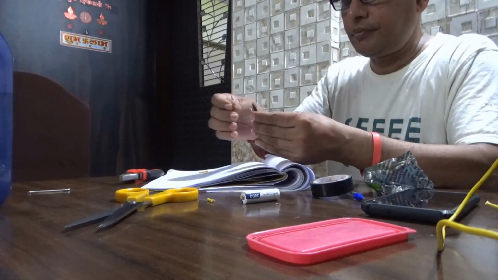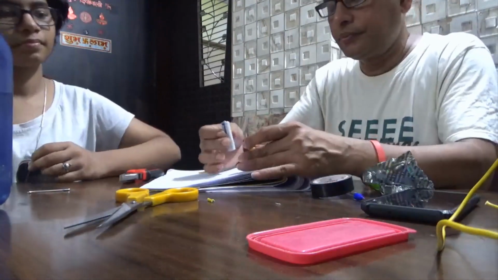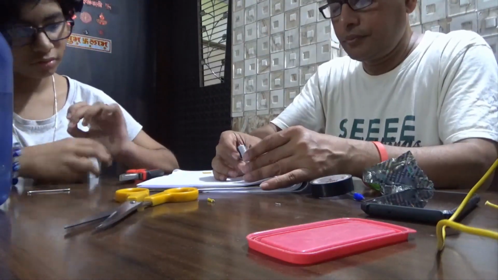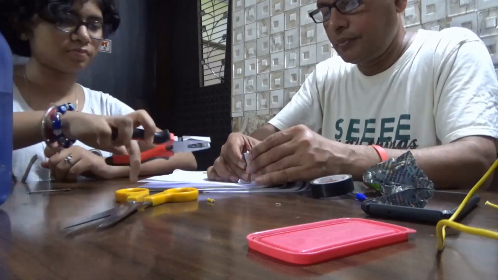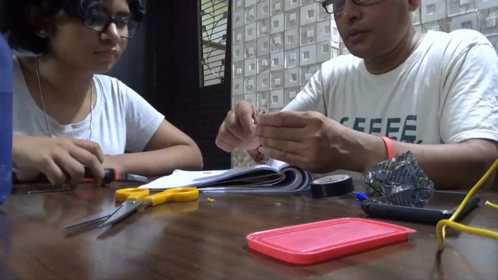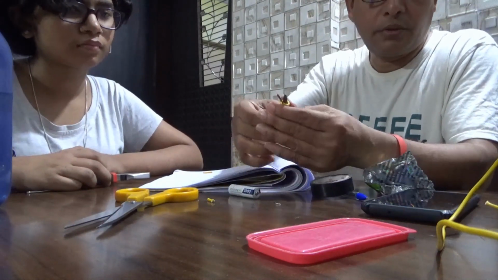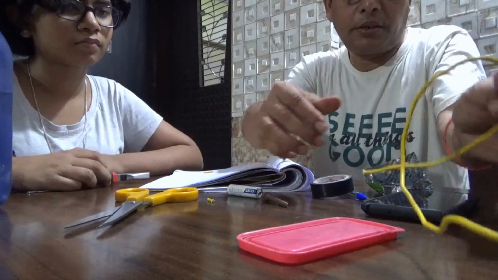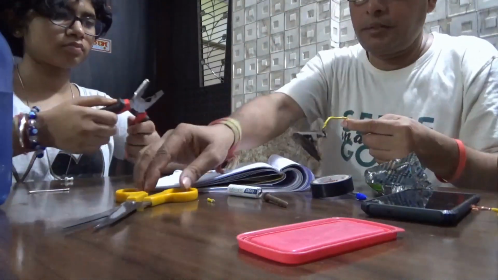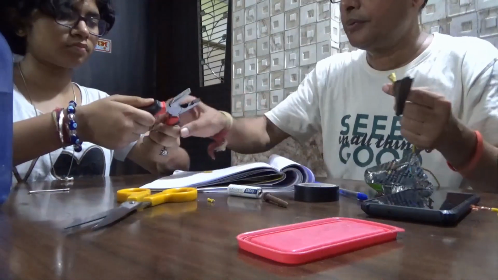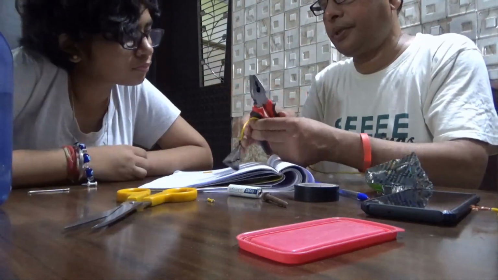Here. Will this work? Let us try now. Let's do it slowly. I'll do one thing. I'll take a bigger one so that I can have proper. So how to cut it? There is a sharp edge here. Okay.